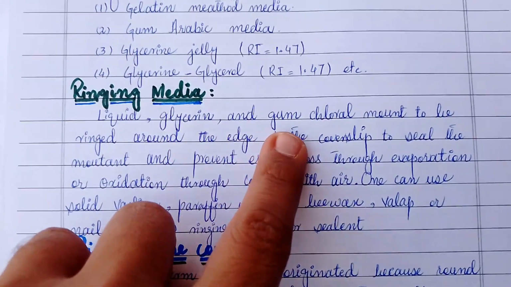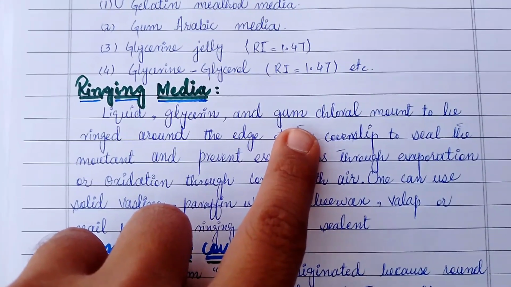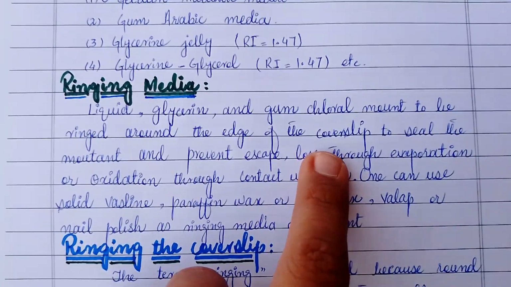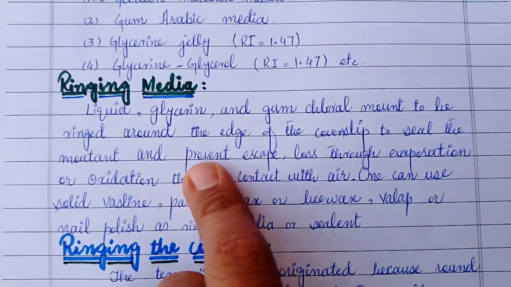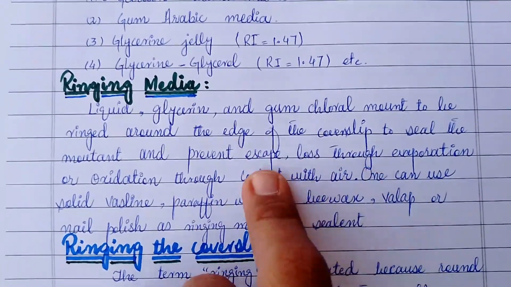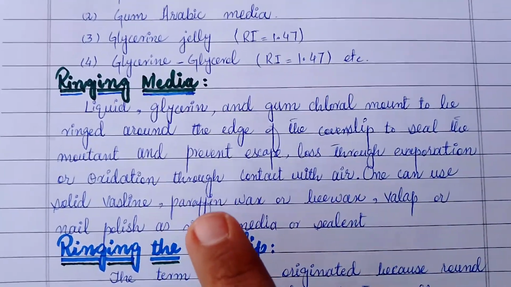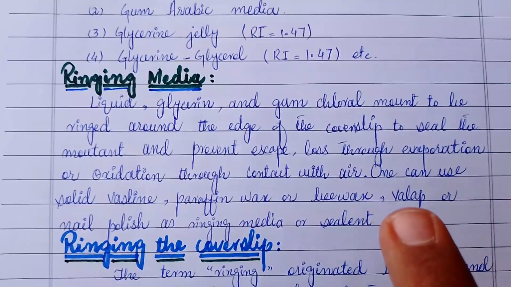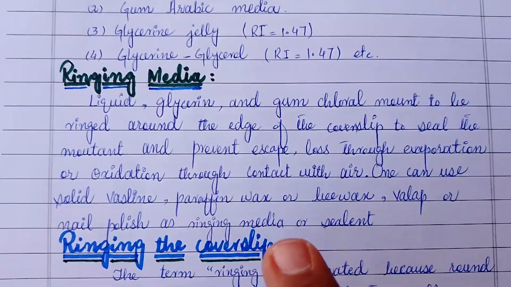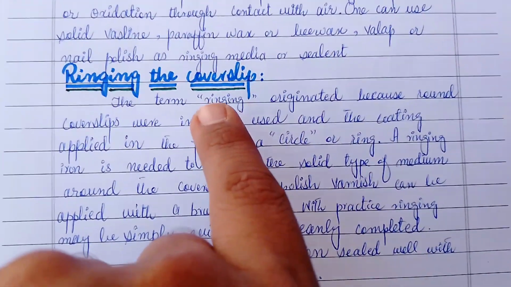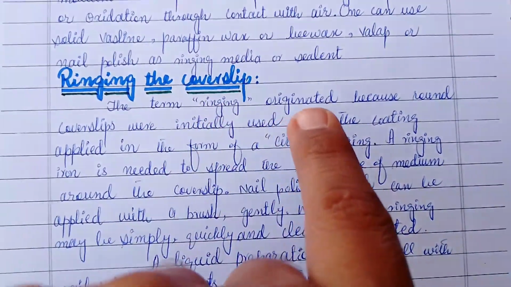Ringing media. Liquid glycerin and gum chloral mounts are to be ringed around the edge of the cover slip to seal the mountant and prevent loss through evaporation or oxidation through contact with air. One can use solid Vaseline and nail polish as ringing media or sealant.